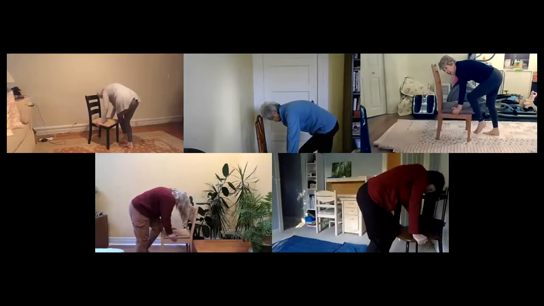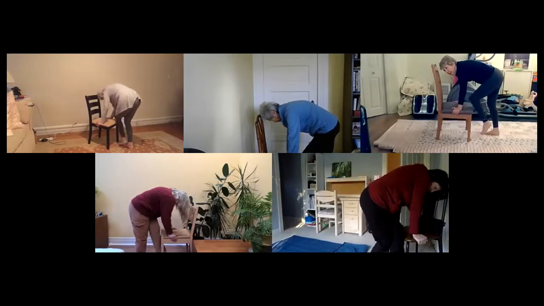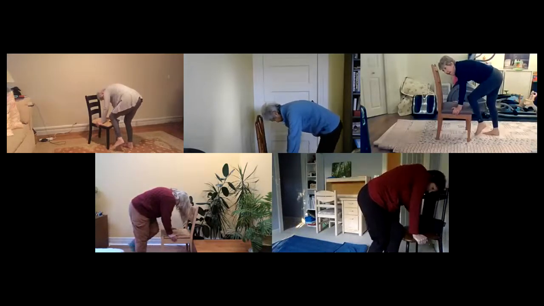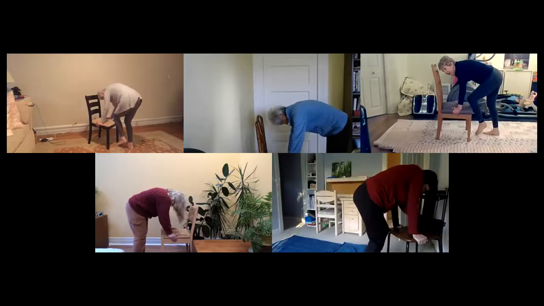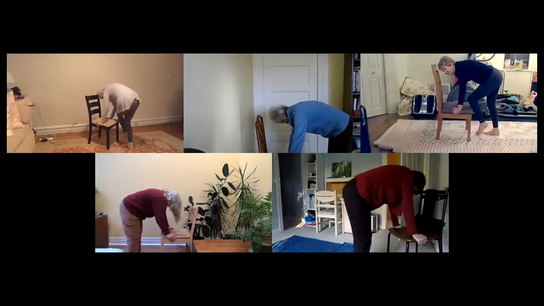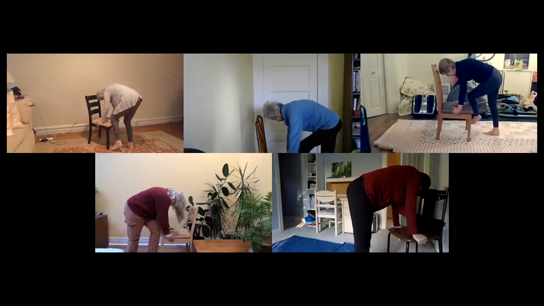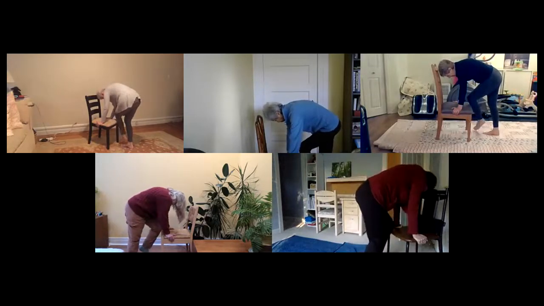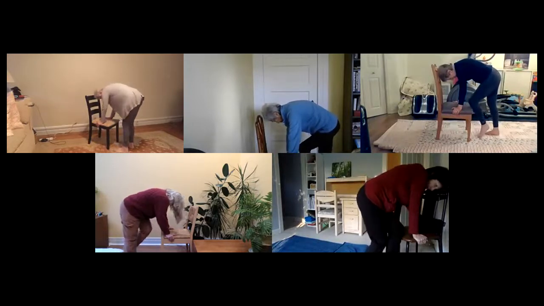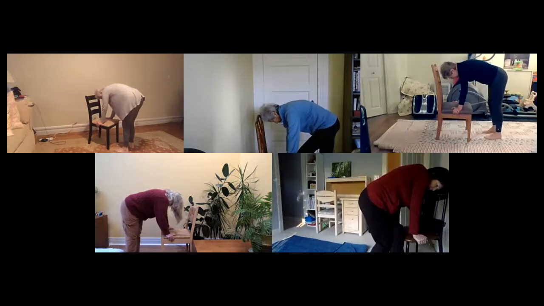So you want your leg to be on the outside of the chair leg. So it's like literally out there in space. And as you allow the shin to move across, and then come back, as though you're going to sweep it across.